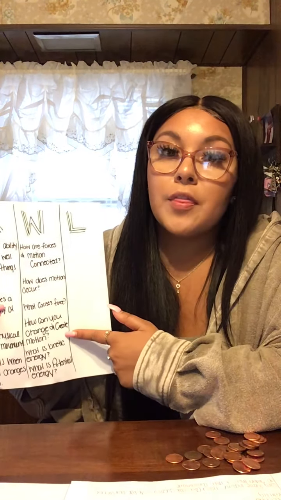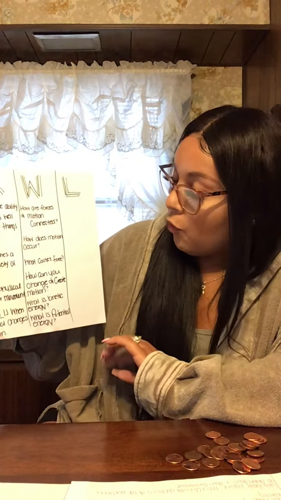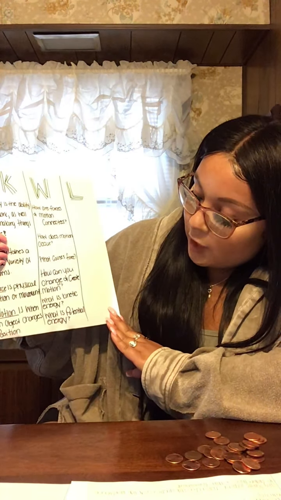What we want to know, the students will talk about it and we will write it down as we discuss it, but I wrote a few things that I think they would want to know more of. How are forces in motion connected? How does motion occur? What causes force? How can you change and create motion? What is kinetic energy? And what is potential energy? Those are the things I wrote in our what we want to know column to talk about in this lesson. Later, in the learned column, we will jot down everything we've learned, all the new ideas and thoughts that we've heard from our peers, and go from there.